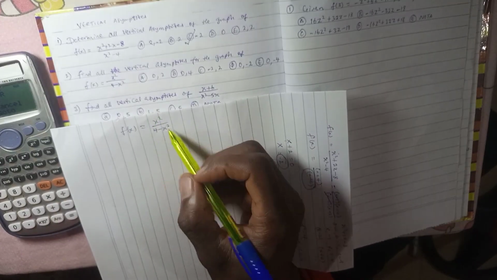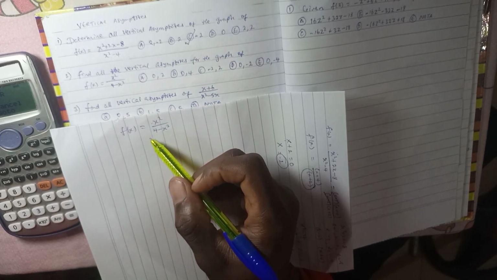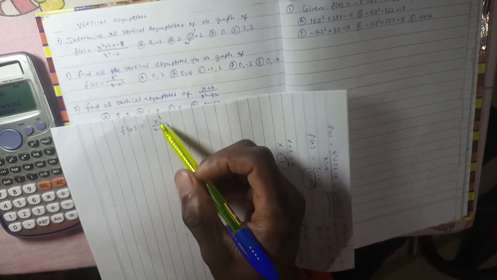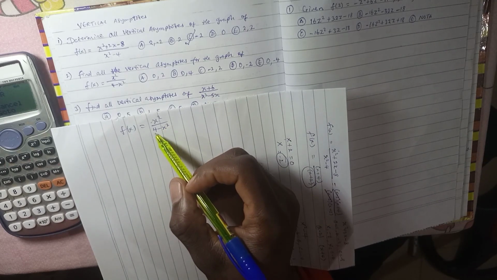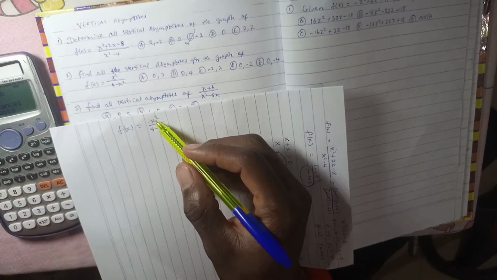If you look at this very well, remember I said that the first thing you do is factor the numerator and factor the denominator. So the numerator is just x squared. There is nothing to factor. The denominator is 4 minus x squared. So you just work on the denominator because you can't factor out anything in the numerator.